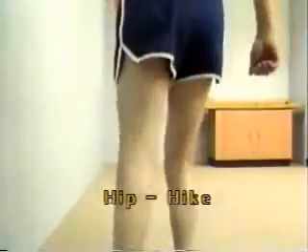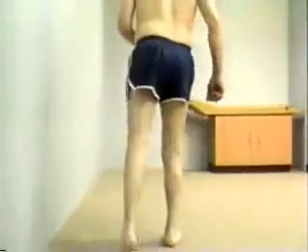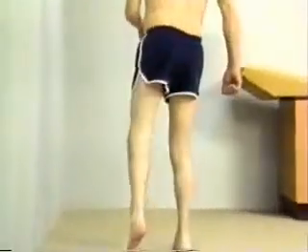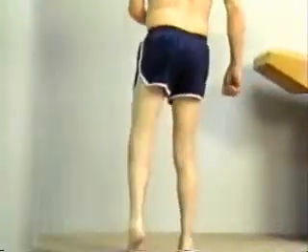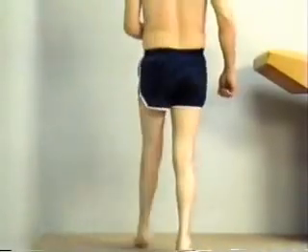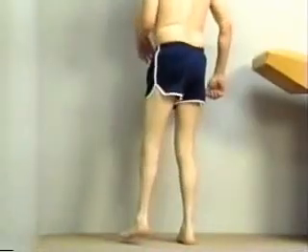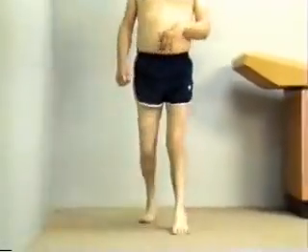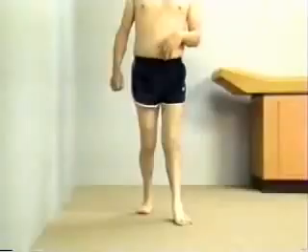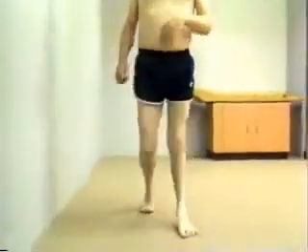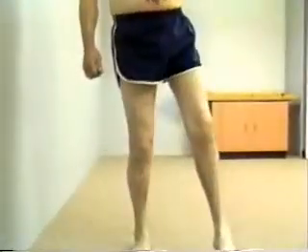Hip hike. Patients with a drop foot or a stiff knee may hike up the ipsilateral pelvis in order to have the foot clear the floor, and this is known as the hip hike gait. Circumduction gait. Another means of overcoming the hip hike gait or a steppage gait would be to use circumduction gait in order to swing the leg out to the side, thus allowing the foot to clear the floor.